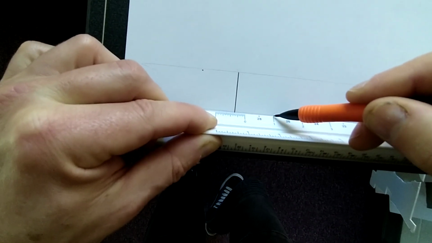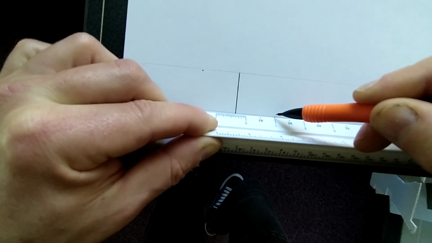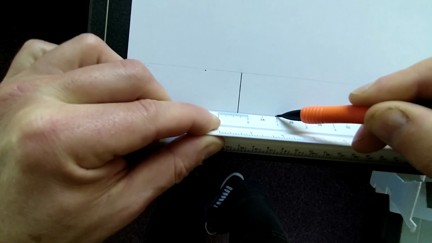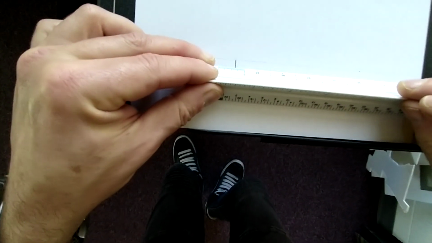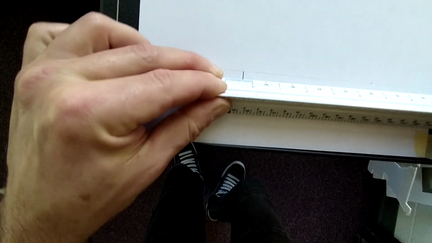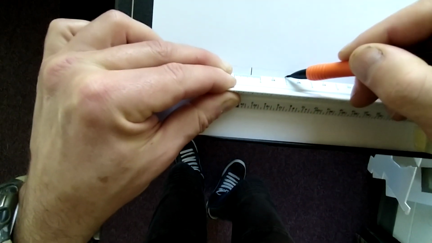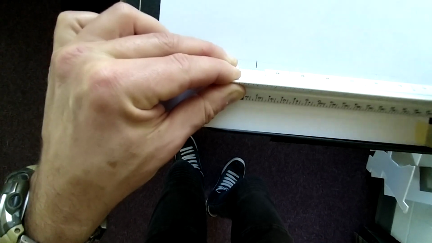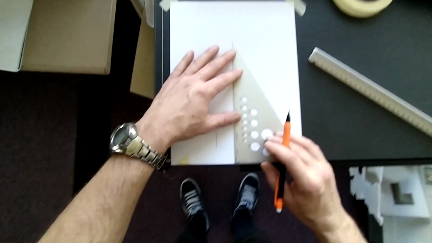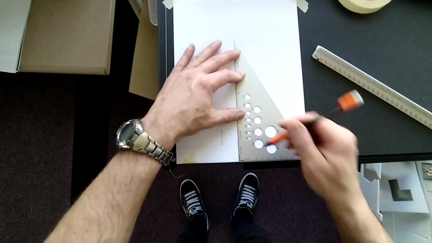And I make a mark at the 1, which is here. And then shift up a little ways, set it to 4, make a mark at the 1. Very good. Next, I'll take my triangle, and I'm going to draw this line very lightly. I'll probably go back and darken it in.